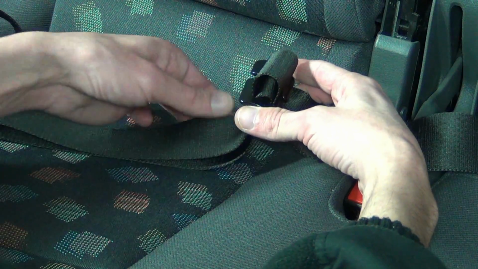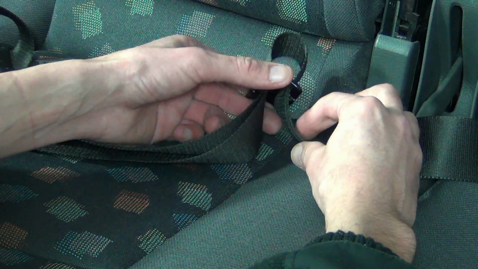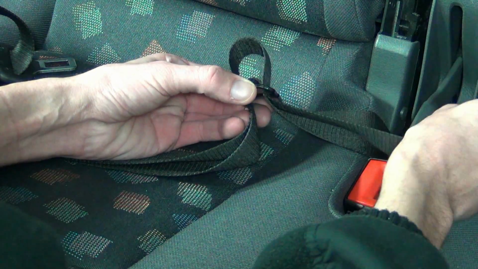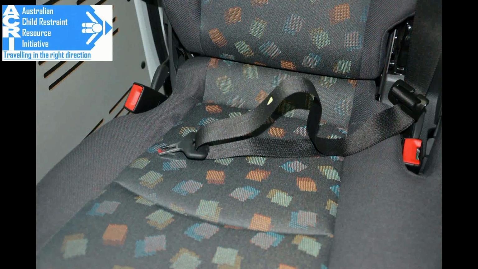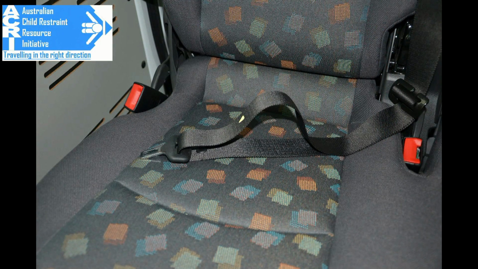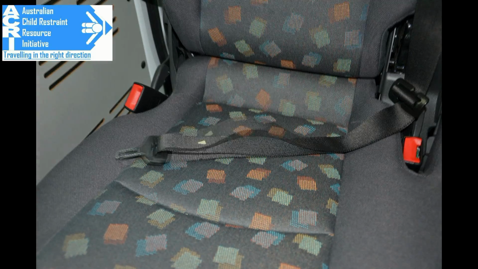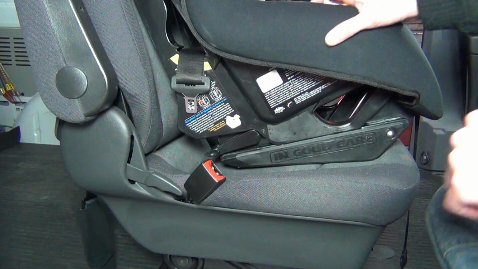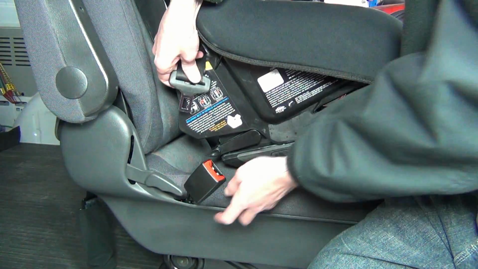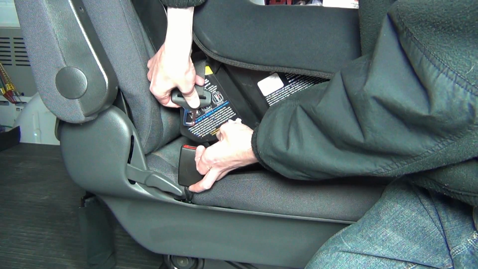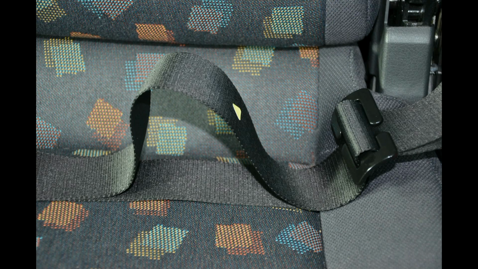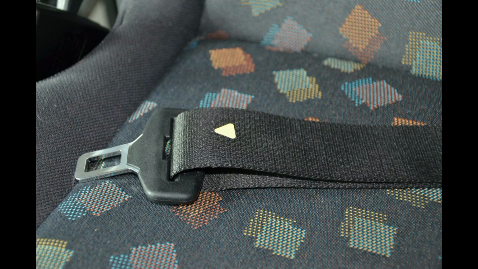We can shorten the lap section by moving a little more of the webbing back through to the retractor. Be mindful that the loop needs to be equalised, otherwise through some restraints it may feel good at first, but loosen over time. If it was too short and the belt wouldn't reach the buckle, then we could do the opposite by taking more belt from the retractor and lengthen the lap section.